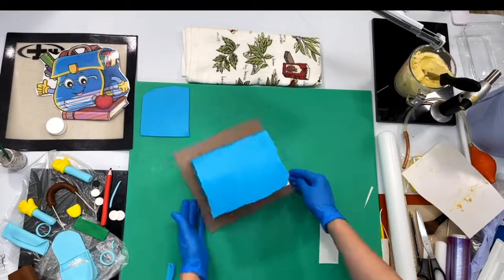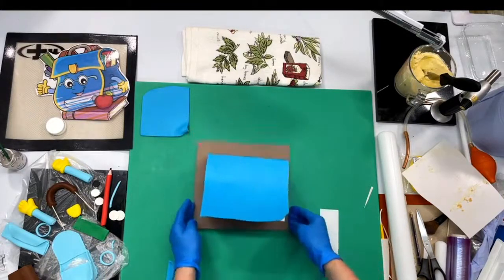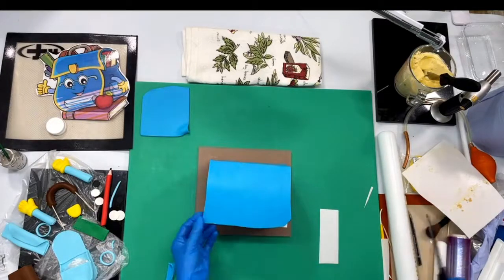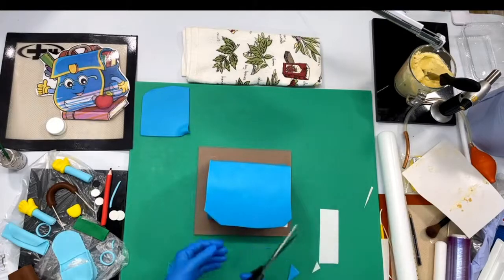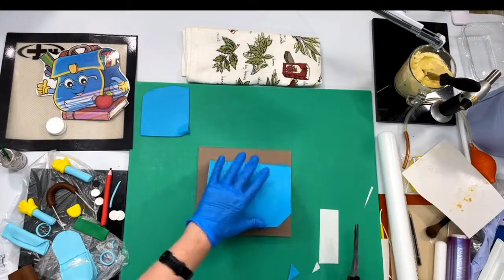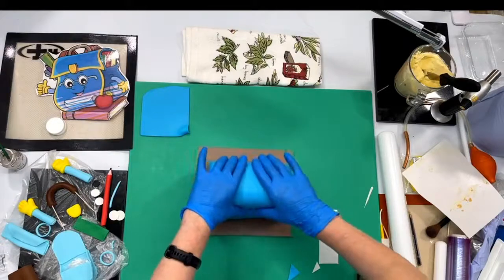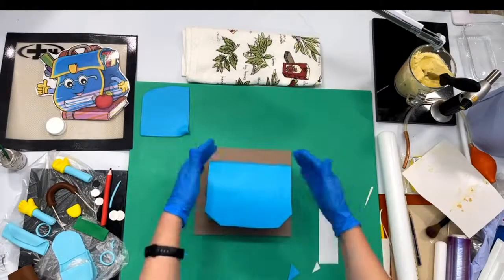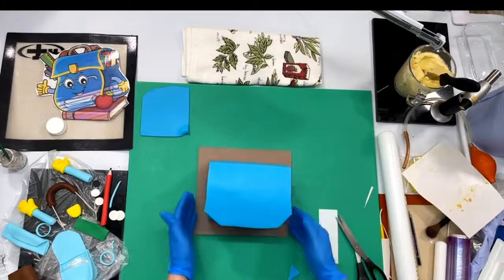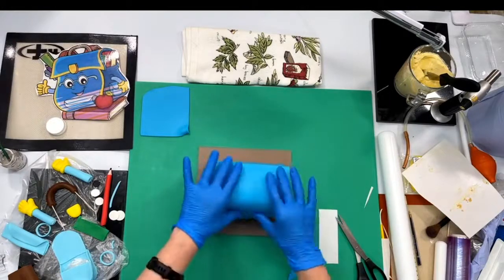it will make it look kind of a, and I'm going to cut through both paper and fondant. And we'll just make this stand up even more.